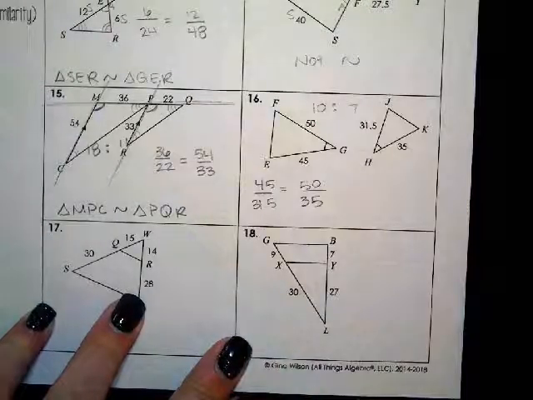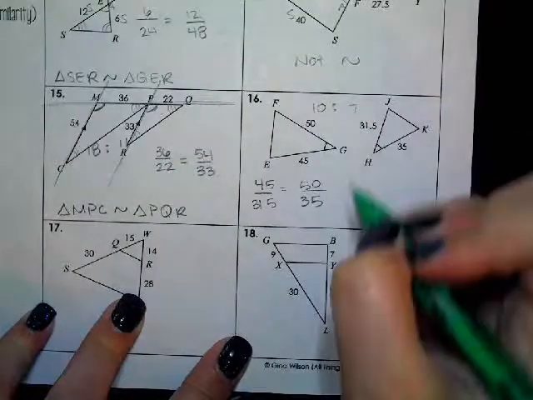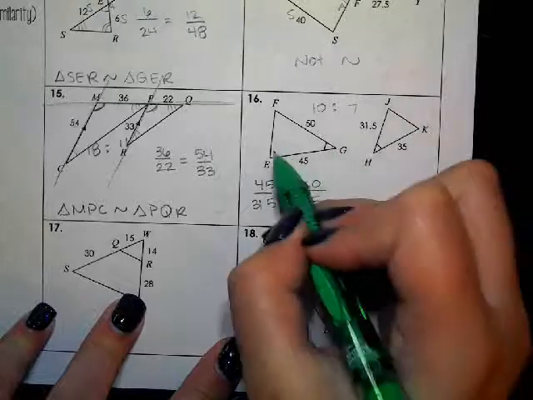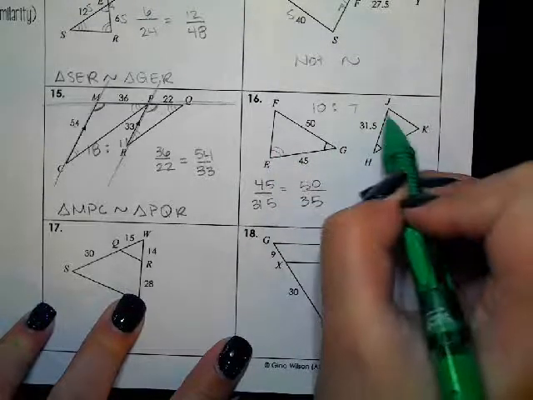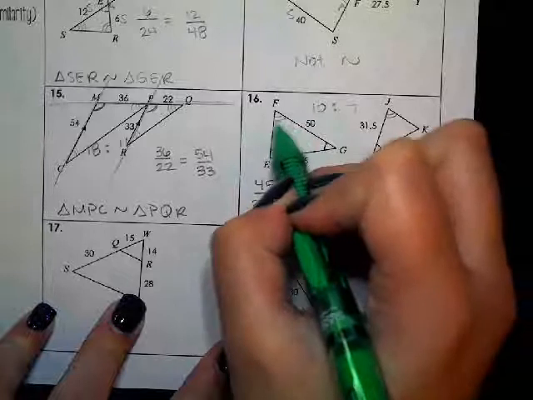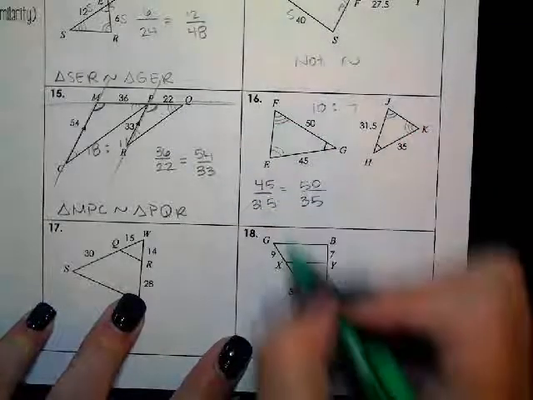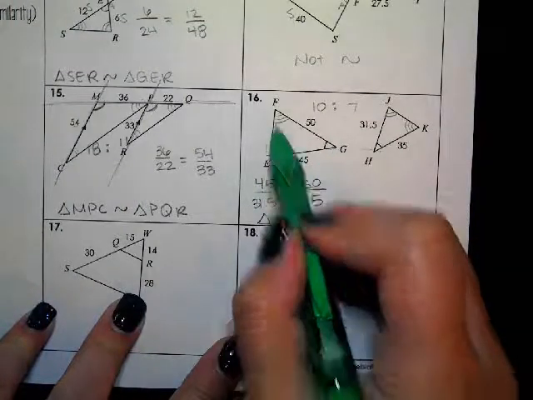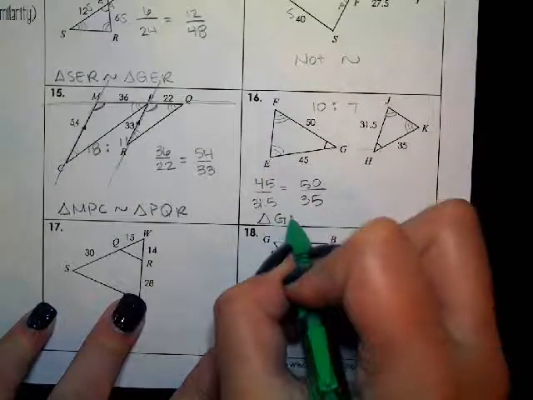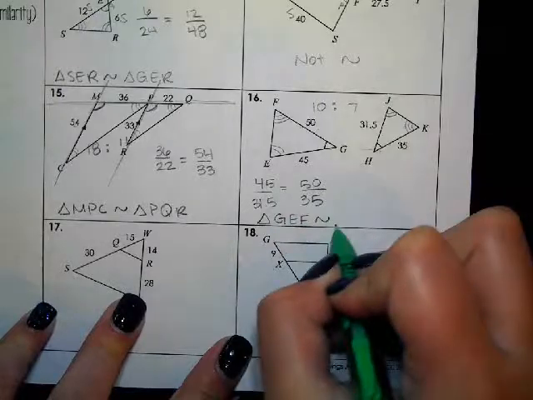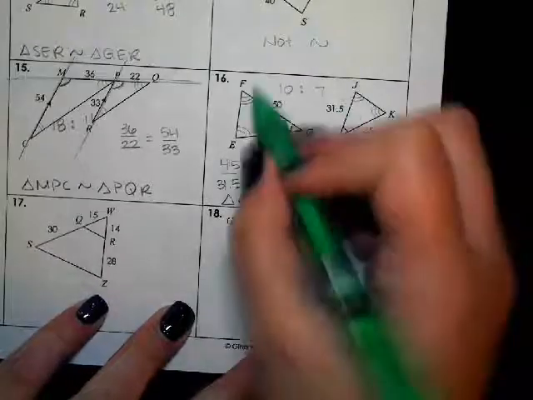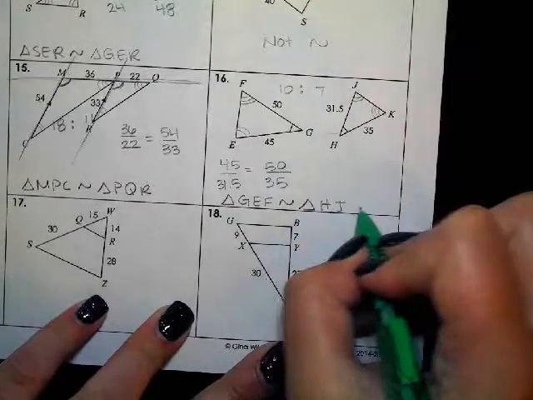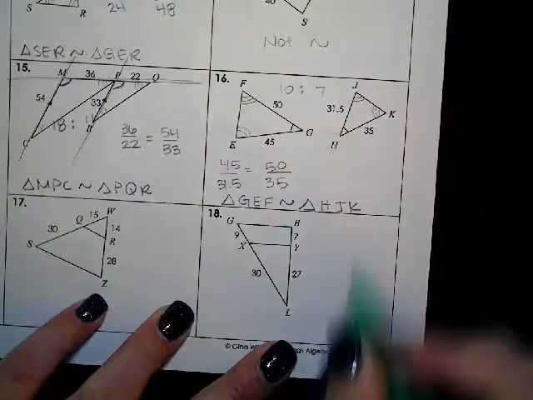scale factor. And so the 45 is the smaller side. 31.5 is the smaller side. And then there's the bigger one. Okay, so now I can go ahead and write my similarity statement. So I've got GEF. Is it bothering anyone else that I did not go in alphabetical order? GEF, and then HJK.